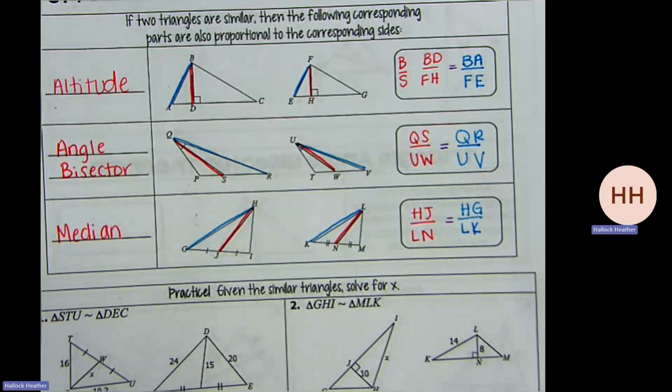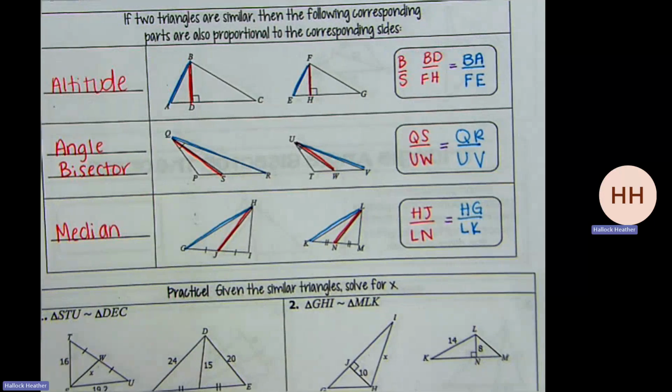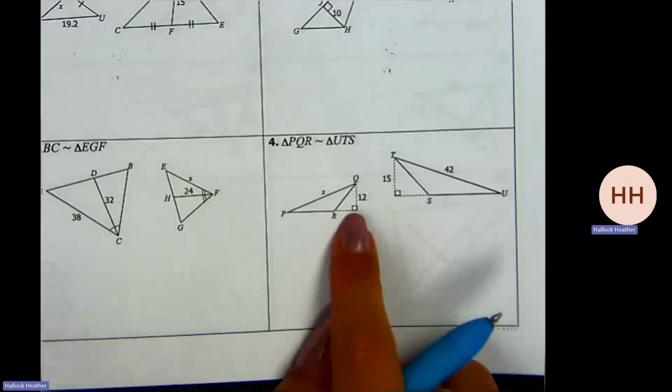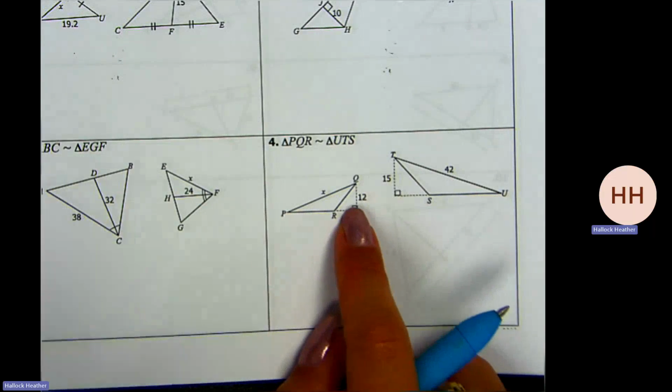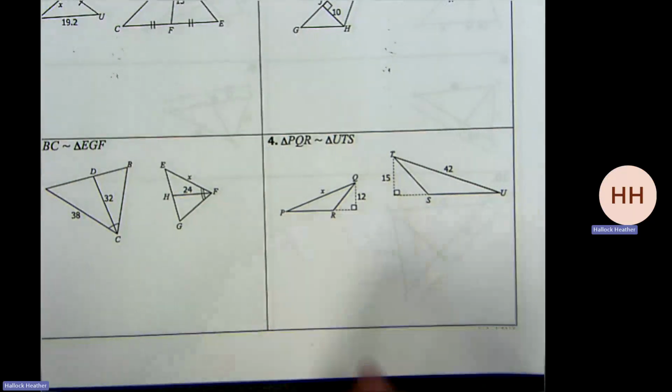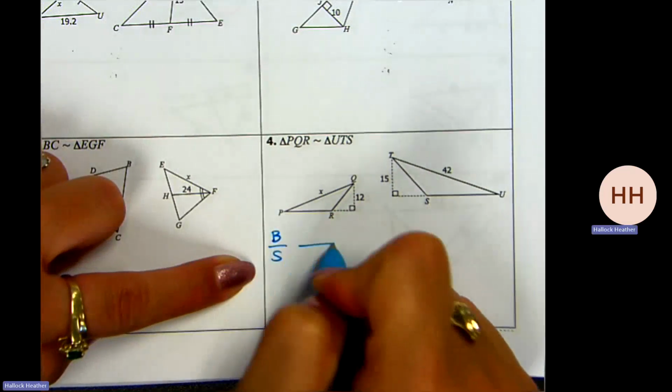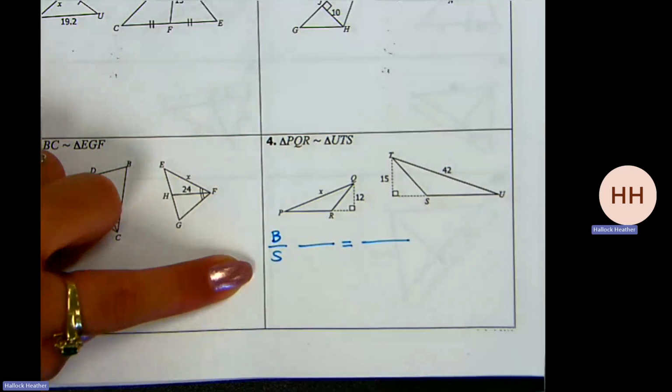Okay, so let's start with number 4, just because people think number 4 looks weird because you've got a dashed line in there. So for number 4, this is technically an altitude because it's creating that 90-degree angle. Okay, but that doesn't really matter. What we're going to do is set up a proportion. So the idea is we're doing big triangle divided by small triangle, big triangle divided by small triangle. So I'm going to say big over small to start. And it's okay if you flip your fraction, if you do small divided by big, however you decide to set it up, it needs to match for the next equation.